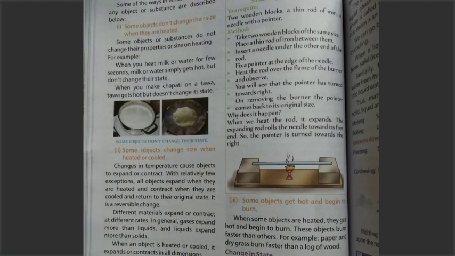Different materials expand or contract at different rates. In general, gases expand more than liquids, and liquids expand more than solids. When an object is heated or cooled, it expands or contracts in all dimensions. This happens because heat causes them to expand.